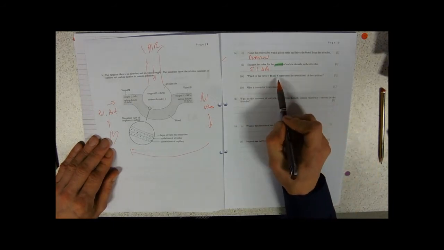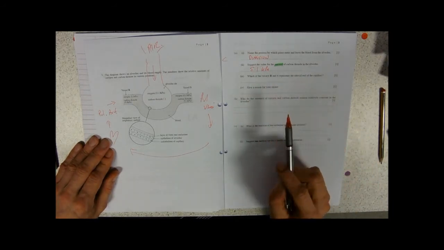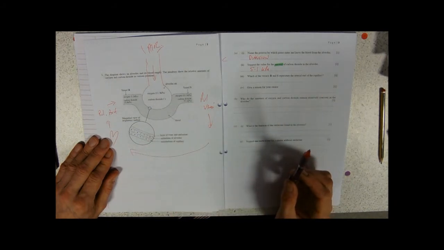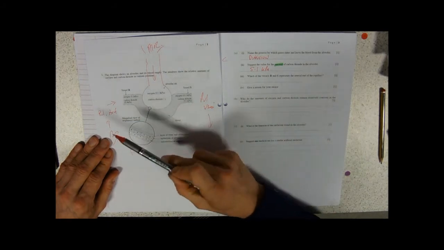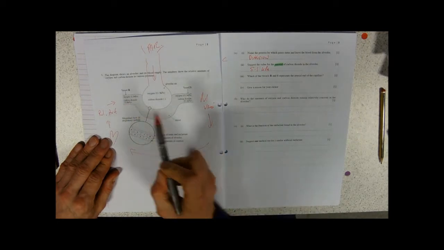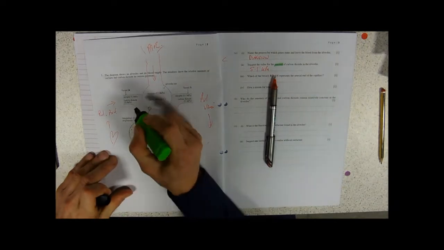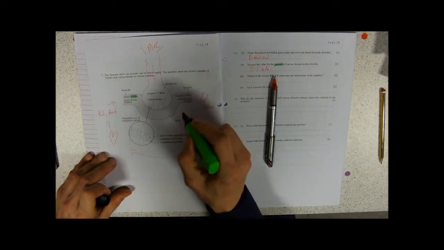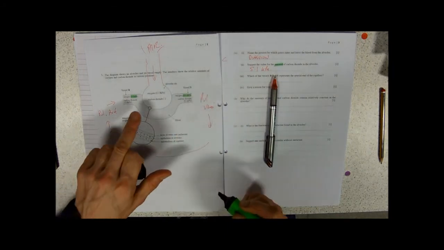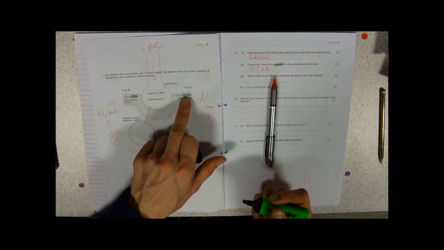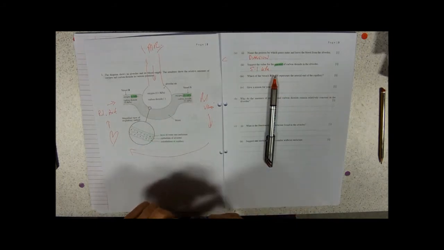Which of the vessels R and S represent the arterial end of the capillary? Lots of people got this the wrong way around. Blood is going to the lungs with lower oxygen and higher carbon dioxide. So you see there we've got oxygen at 5.3 and then leaving at 13.3.